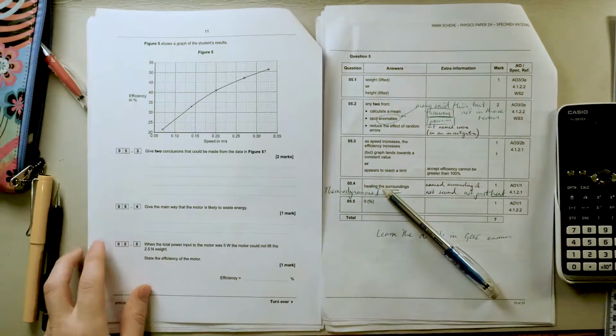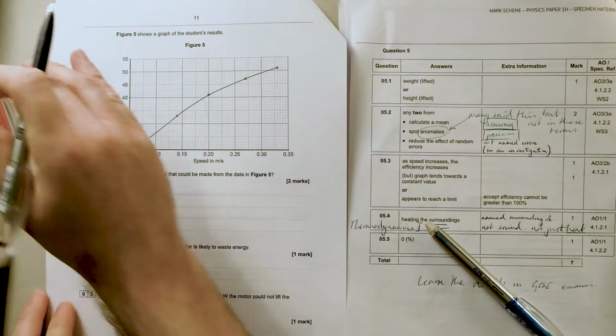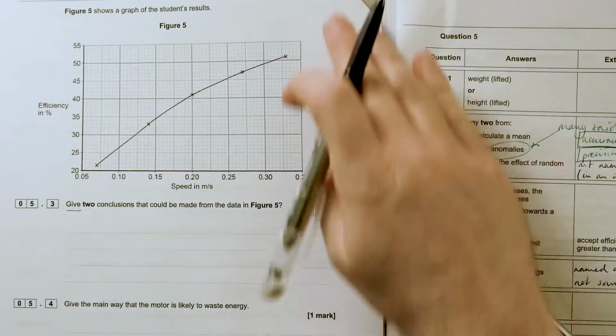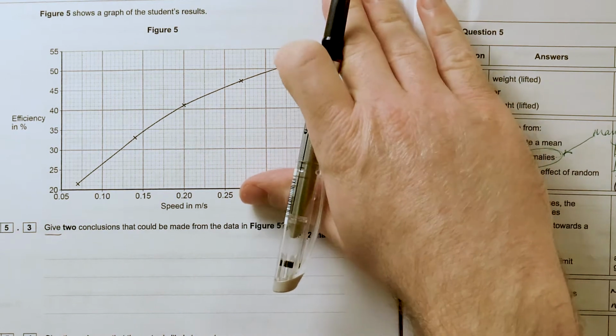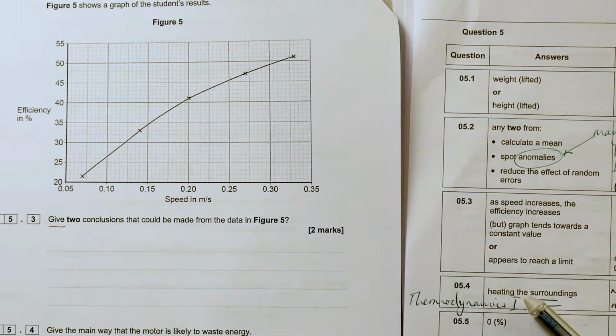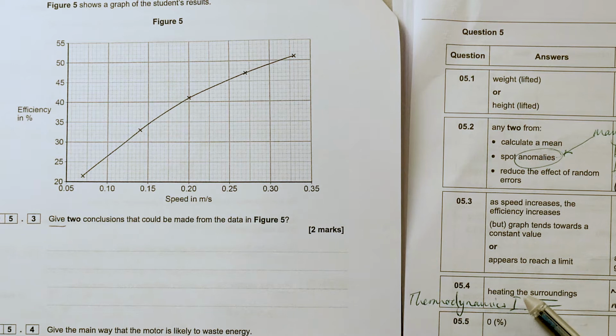Next. Again, give 2 conclusions that could be made from the data in Figure 5. That's the graph. Although this is just a give, remember, you have to actually work it out from the graph. This is the AO3 skill, interpreting data, coming up with conclusions and evaluations. Typically, most thinking needs to go into this. So, 2 conclusions that can be made from the data.